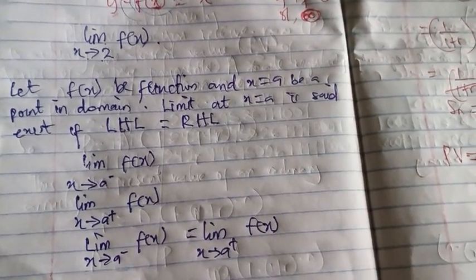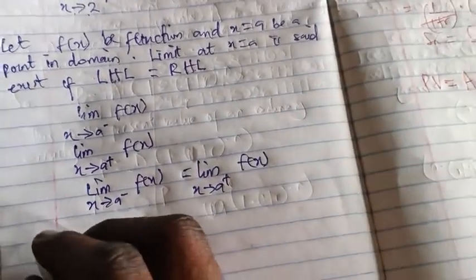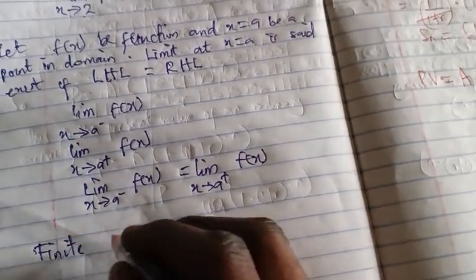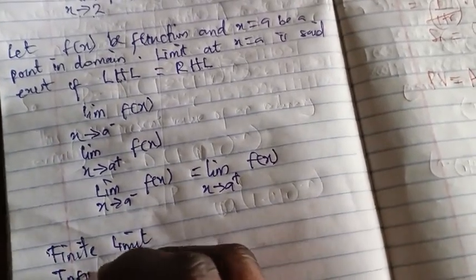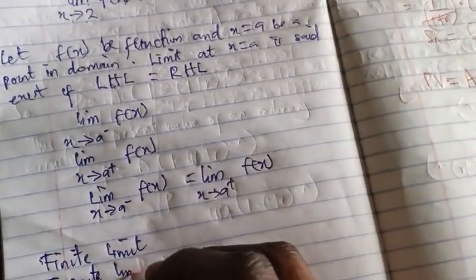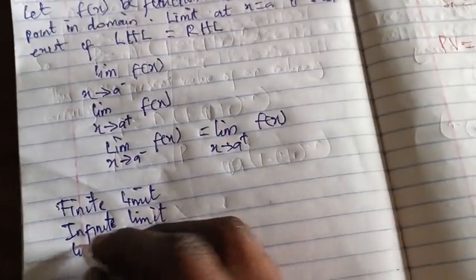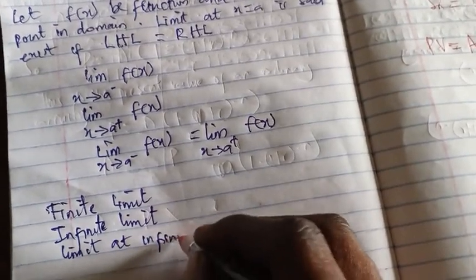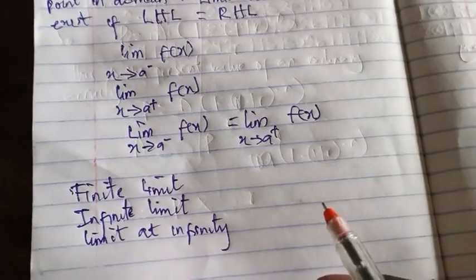And by the way, let me quickly talk about different types of limit. We have finite limit. We have infinite limit. We have limit at infinity. Let me quickly talk about those three types of limit.